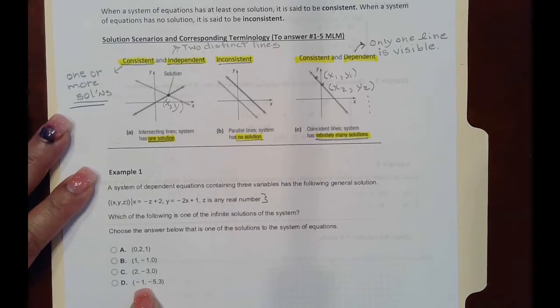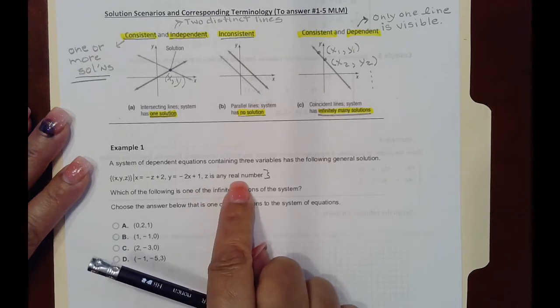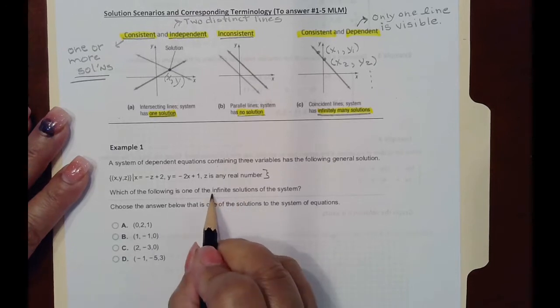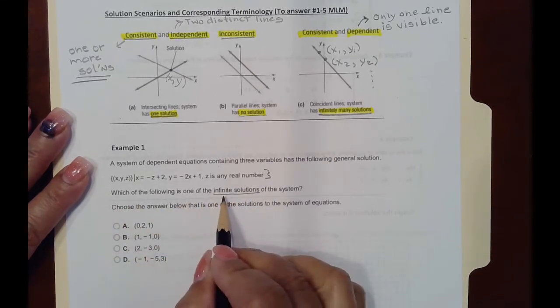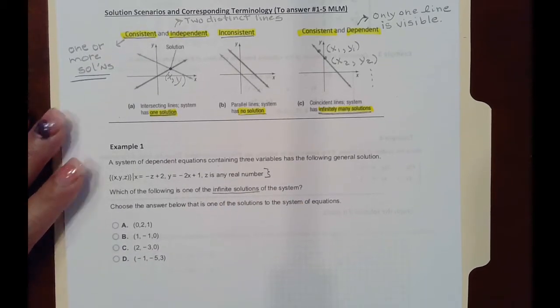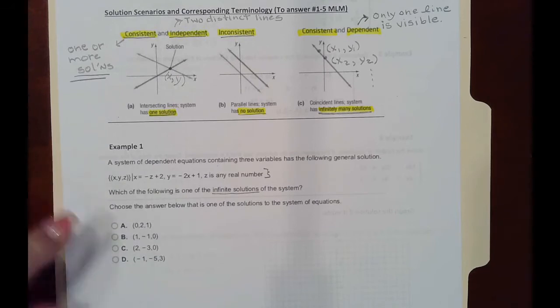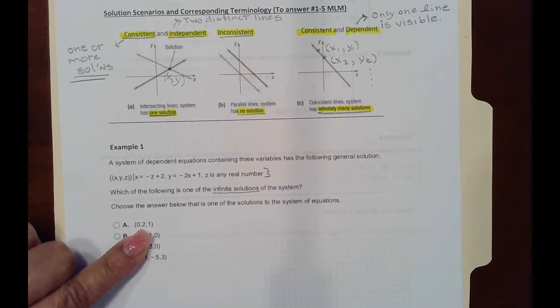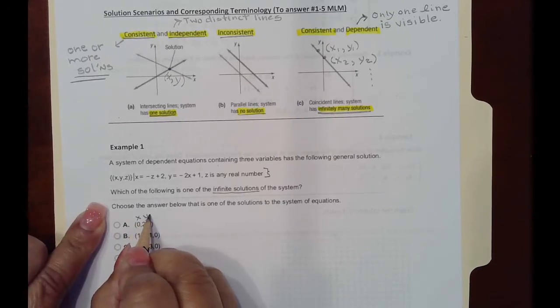Then they come down here and they give you, and this is the way solutions are presented whenever there are infinite solutions. And it even says that right here. Which of the following is one of the infinite solutions of the system? So you're going to see which one of these works in each of these equations. So for instance, let's see if it's this one. This would be your x, this would be your y, this would be your z.